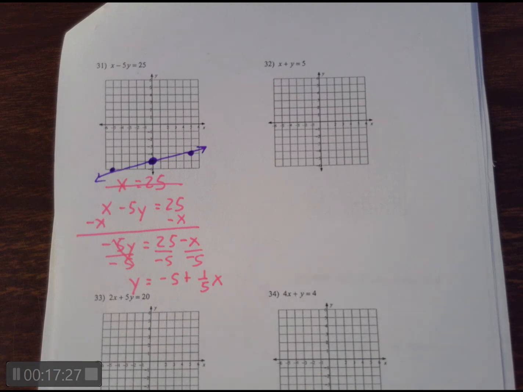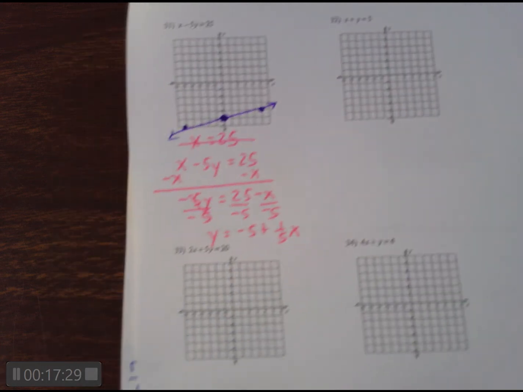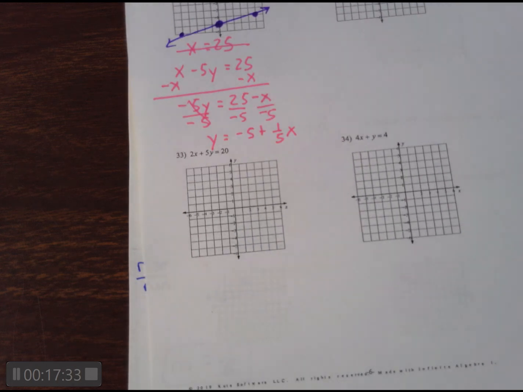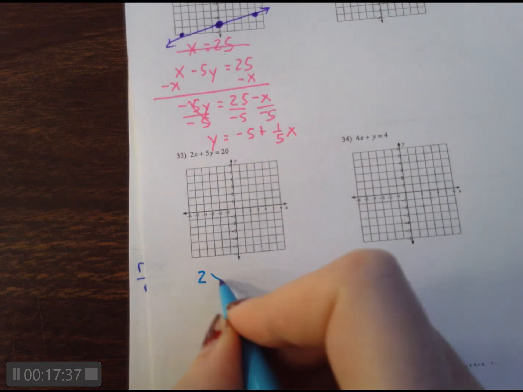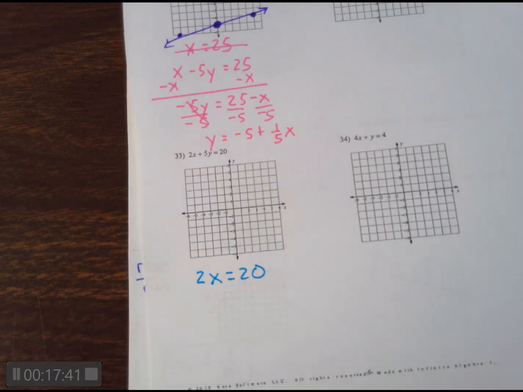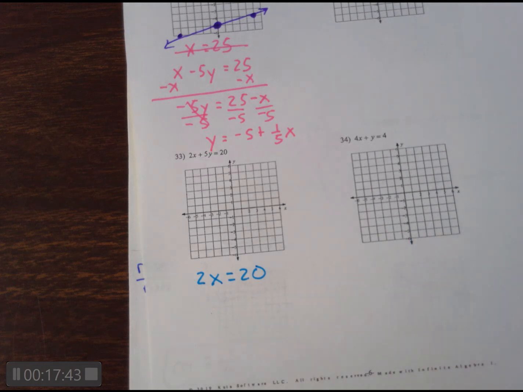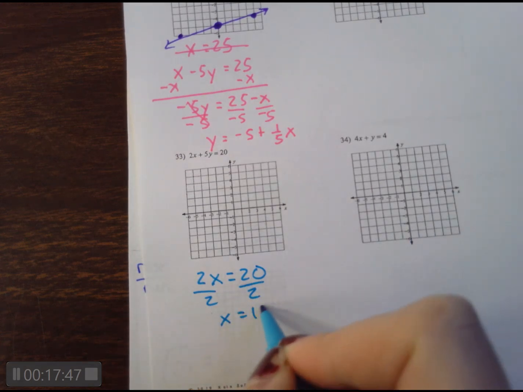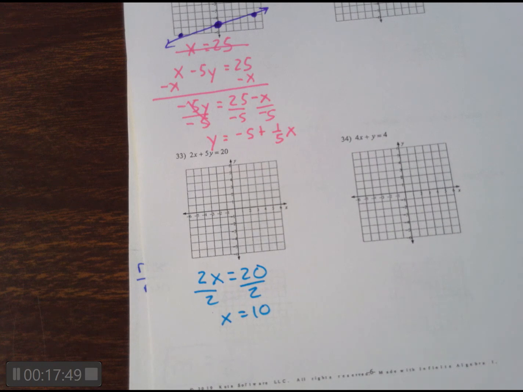32, you can do it the way that we did it today. 32 is pretty easy. And then 33, we can also do it the way we did today. So cover up your y to get 2x equals 20. I think I lied, but that's okay. You can definitely do 34 the way we did it today, because then you get x equals 10, which we can't plot.